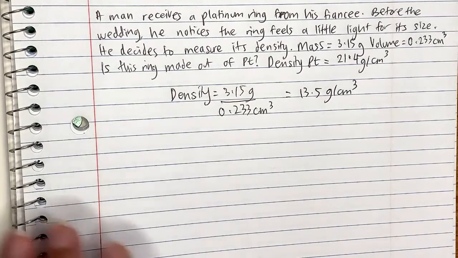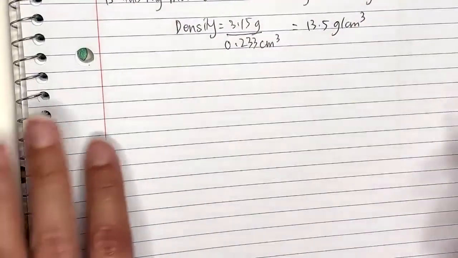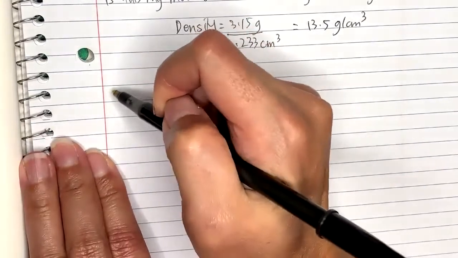Okay, so let's go to another question here about density. So I have two things. I have A and B.